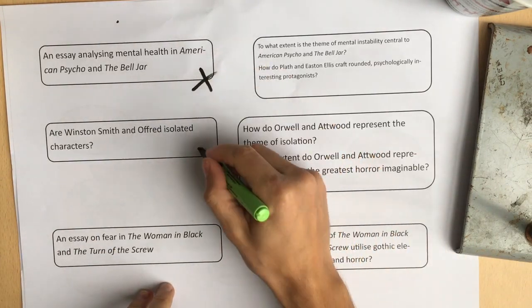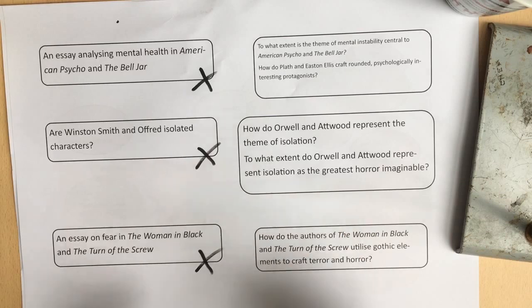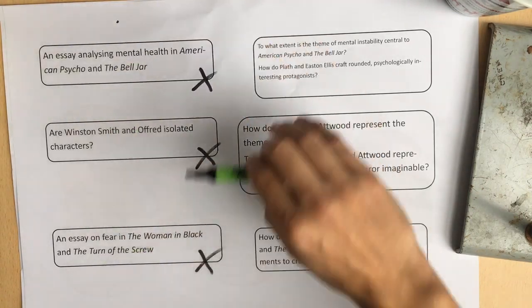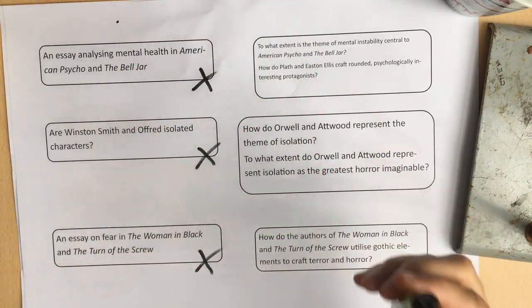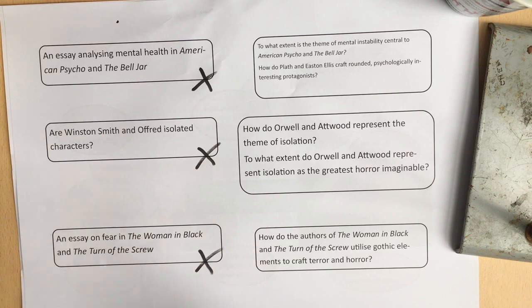So I'm just going to put some big crosses next to these 3 titles. They are really bad titles, they are really bad questions. Okay, so let's go look through and see why that is, why it is that they are bad questions. An essay analysing mental health in American Psycho and The Bell Jar. Okay, now it's not a bad choice of idea.